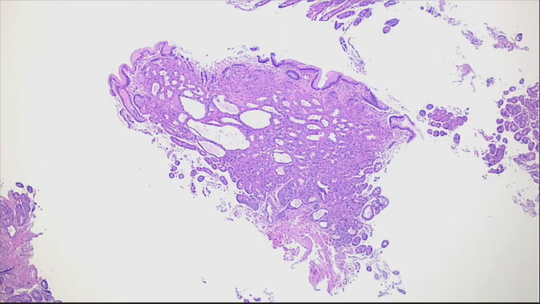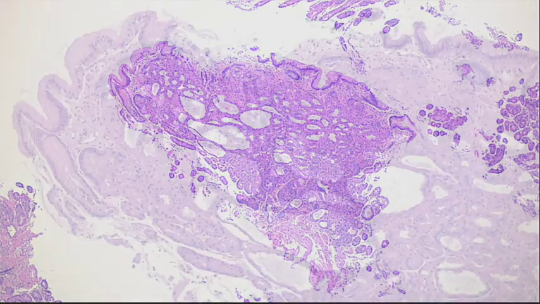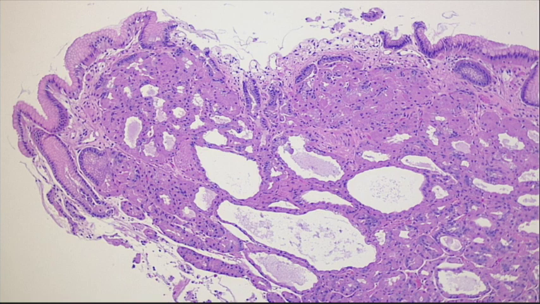Biopsies were taken to sample the abnormal mucosal layer. Multiple fundic glands were seen on histology, and a diagnosis of hypochlorhydria and hypergastrinemia secondary to chronic proton pump inhibitor use was made.